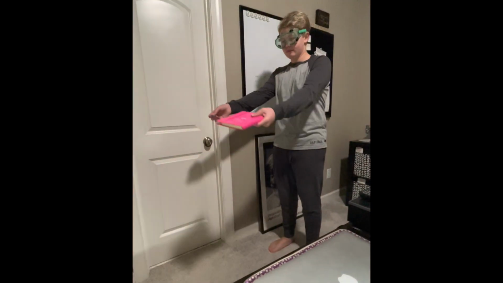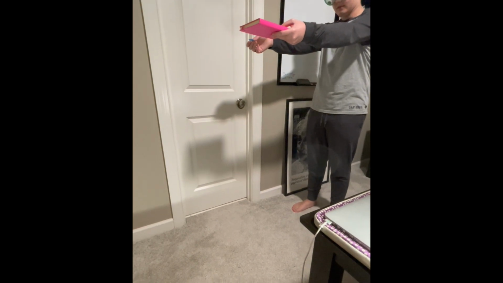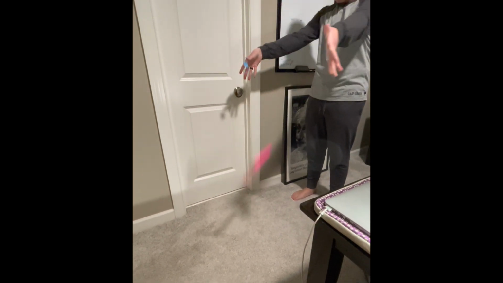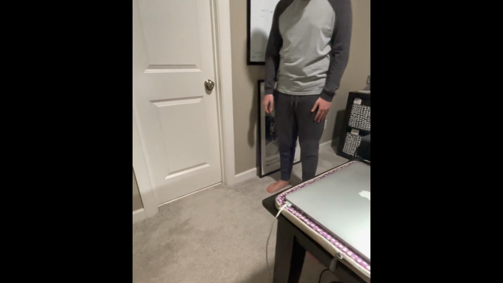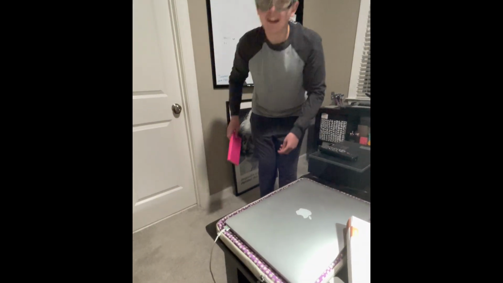Okay, helper? You have both of them at the same height? Yep. Perfect. When you're ready, 3, 2, 1. Okay, so it appears as though the pink heavy book hit the ground first. Okay. So let's note that in the data table.